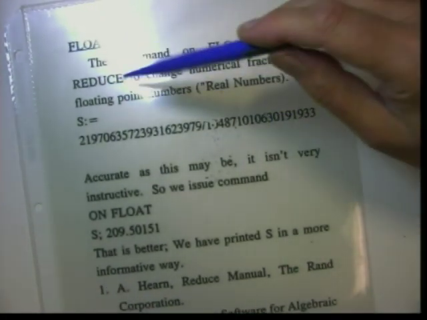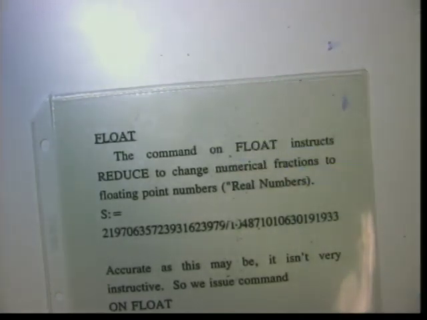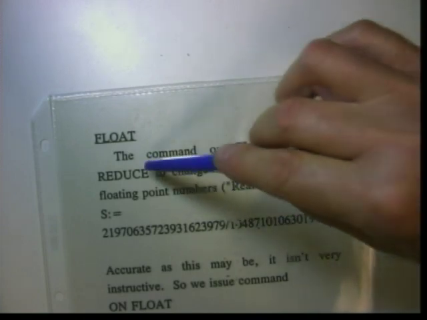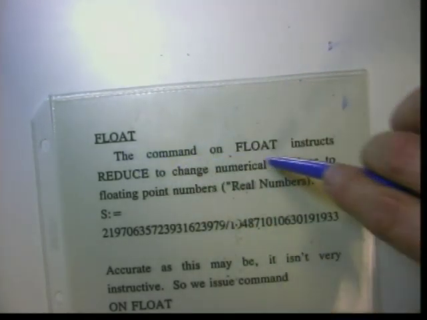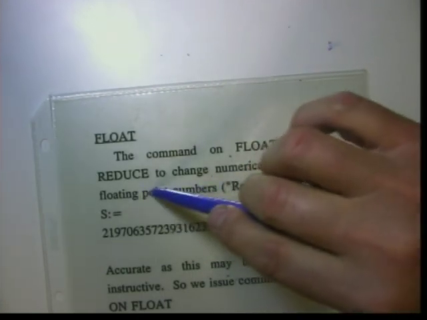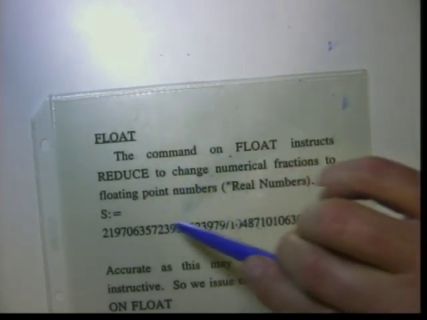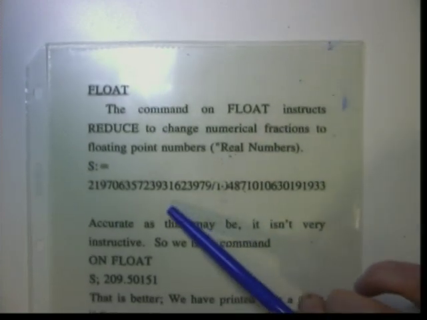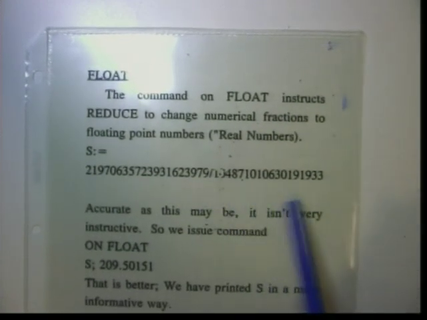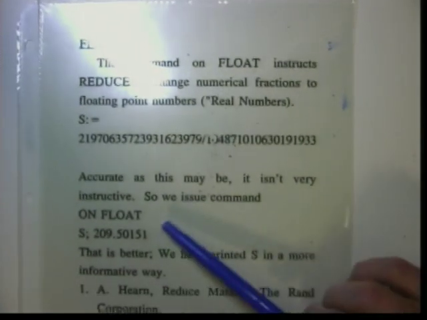In some computer algebraic systems there is a float command. The command on float instructs Reduce, in this case, to change numerical fractions to floating point numbers. Accurate as this may be, it is not very instructive.